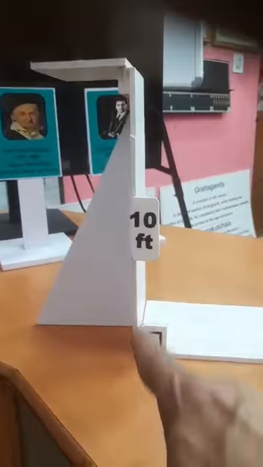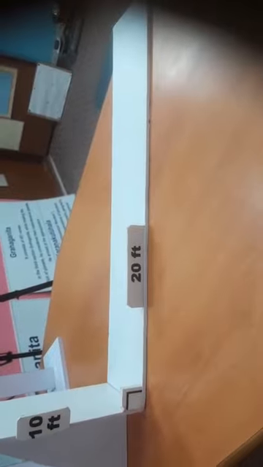In the third case, the height is the same 10 feet, but this time let us make the horizontal distance, the distance on the floor, 20 feet. With the help of these three cases, I think we can satisfactorily explain the concept of the slope of the straight line. Okay, what to do now?